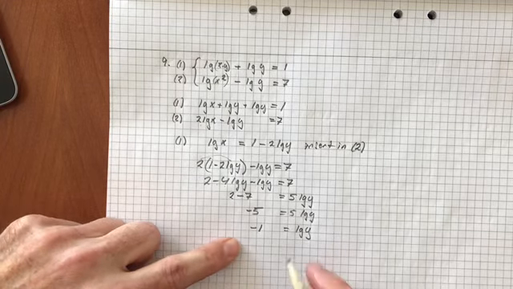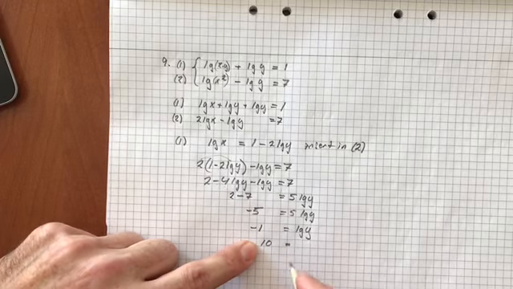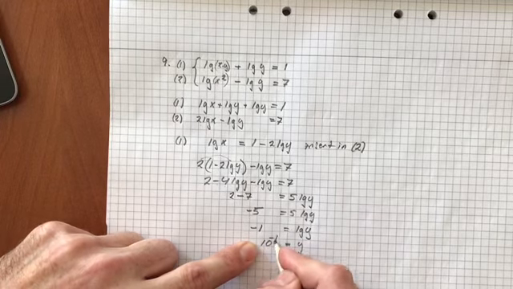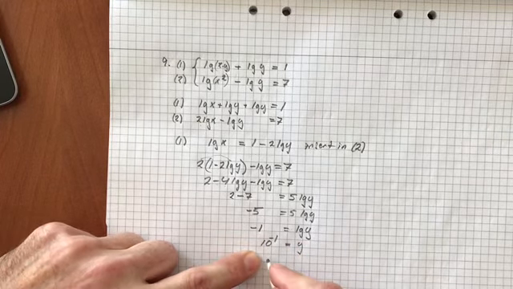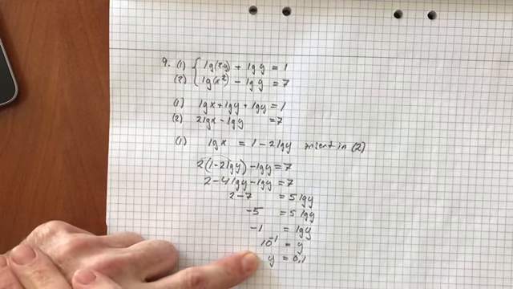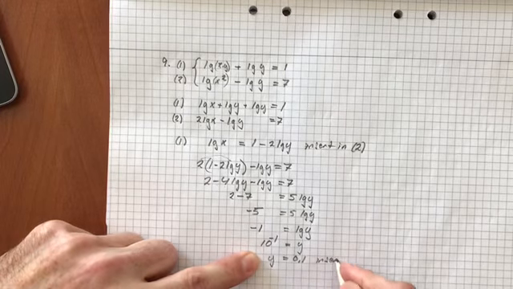And then you know that 10 to the power of this number is y. But now this number log y is equal to negative 1, so it looks like this. Therefore, y is 0.1.